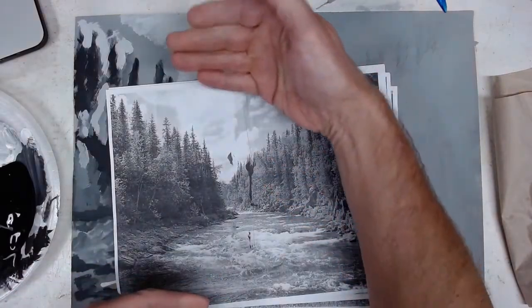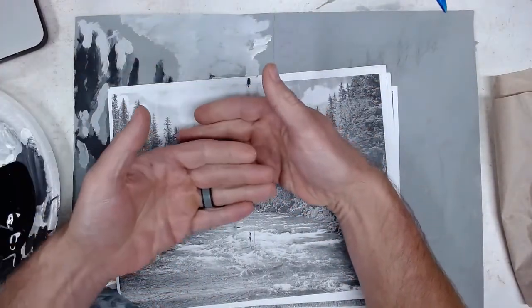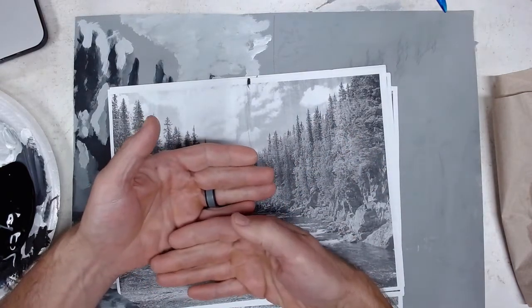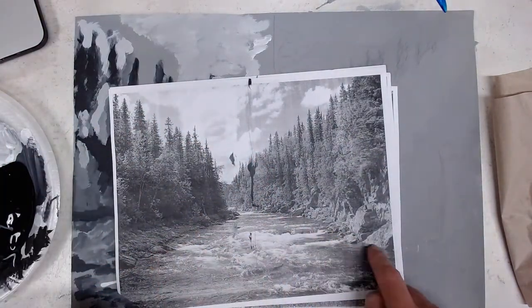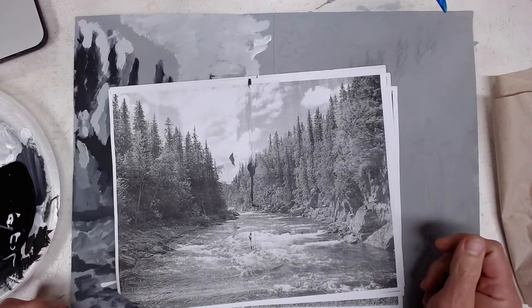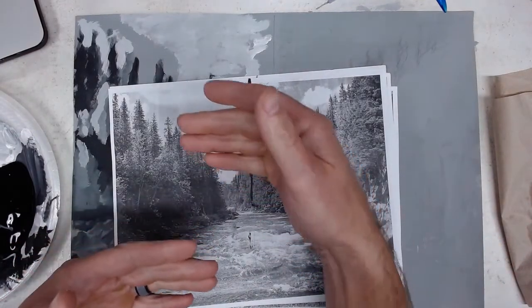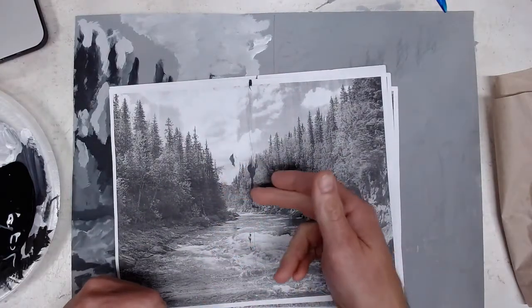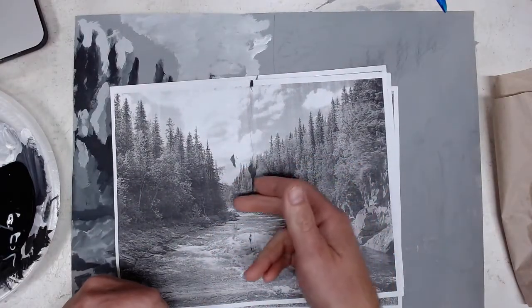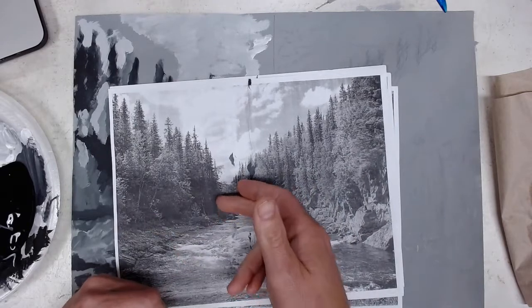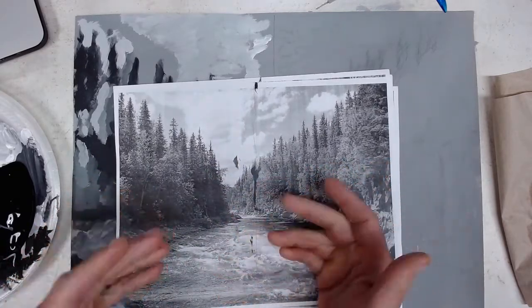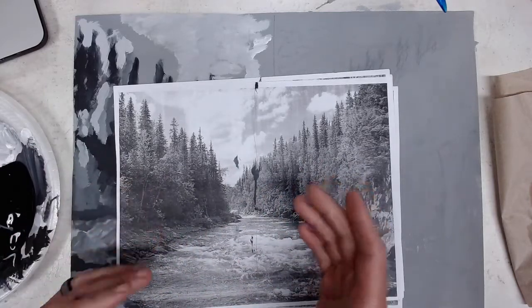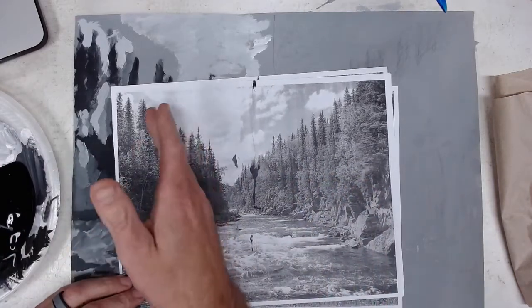So the clouds in the sky go behind the trees, right? And then the water is going on top of the land. So it makes sense to work in this approach from back to front. That means I'll probably also paint this before I paint this. But you can go back and forth. There's no given rule to that. I could still paint the trees and then paint the sky.